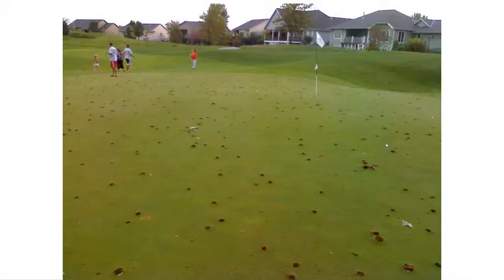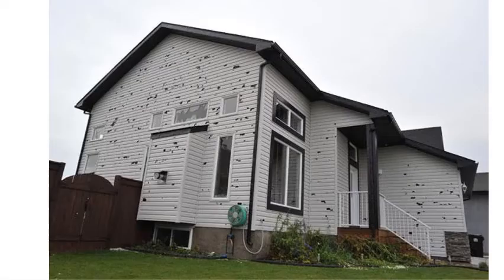You can see what it does to landscaping. A golf course, it tears up the ground. Your house is sitting outside, and houses suffer damage from hail every year. You can see the siding on this house has been dinged up. We can see we got a broken window up here. The storm must have been blowing the hail this direction.